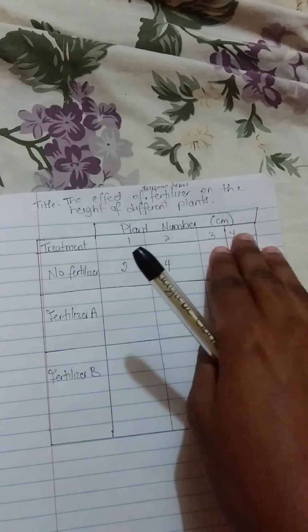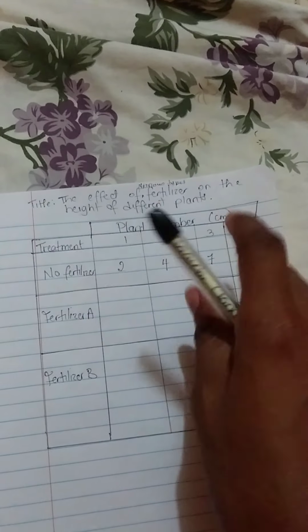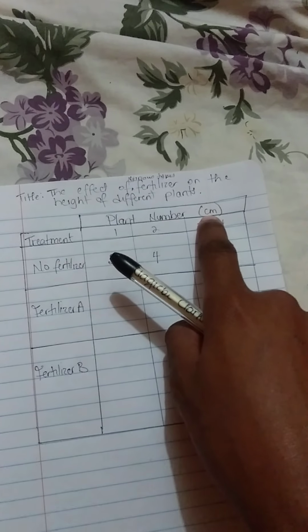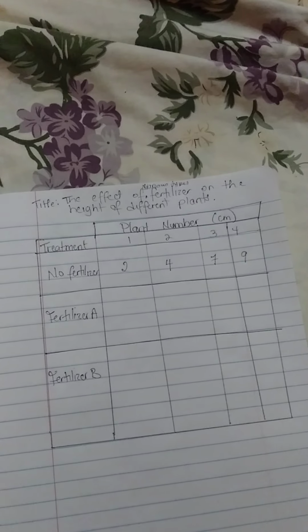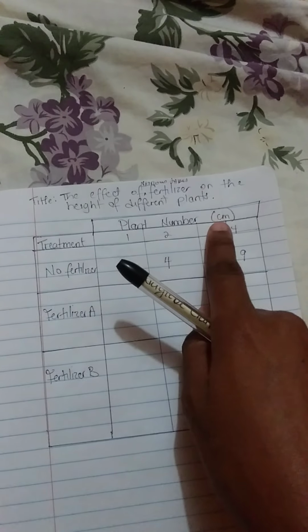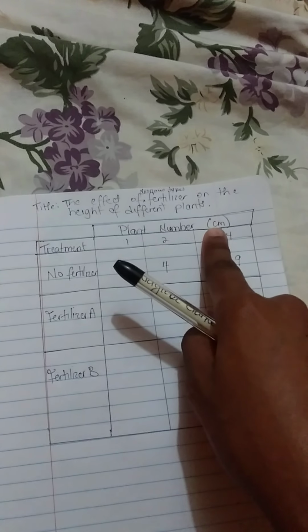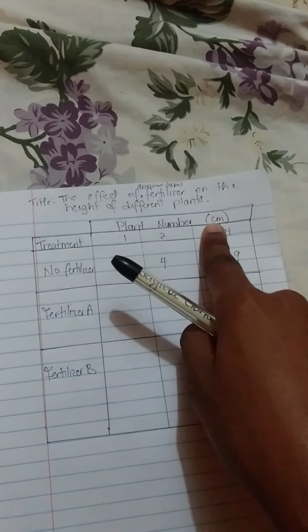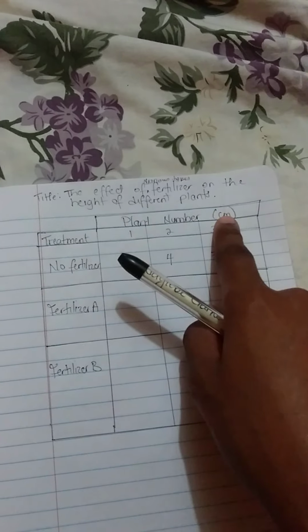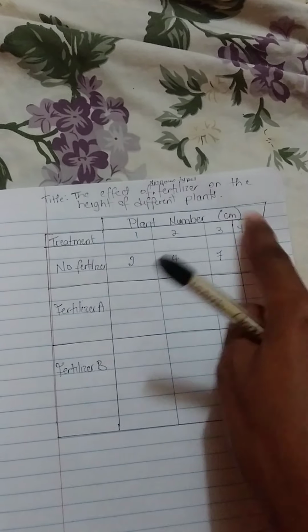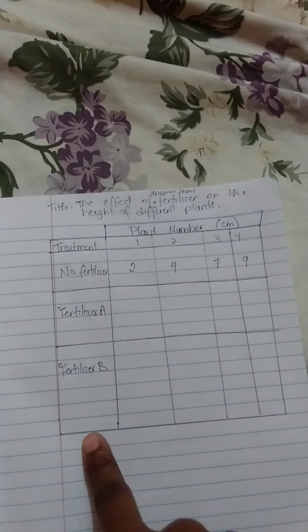in the top of your table here, where you would be recording the dependent variable, you would put the units in which the measurement is being taken. Because you're looking at the height of the plants, you would write centimeter. You always have to include the unit of the measurement that you are working with in the table. So right here is where you would have the dependent variable. Over here is where you have the independent variable.